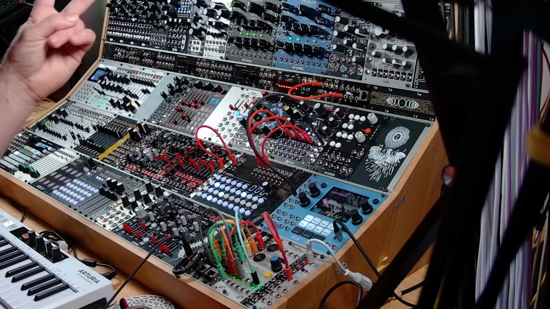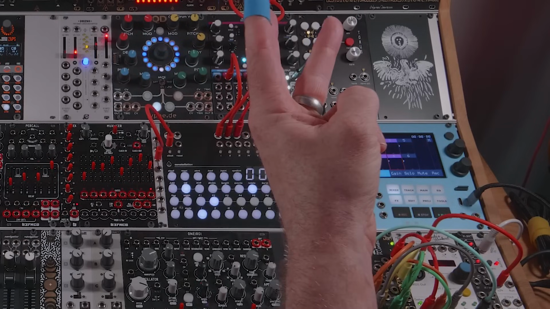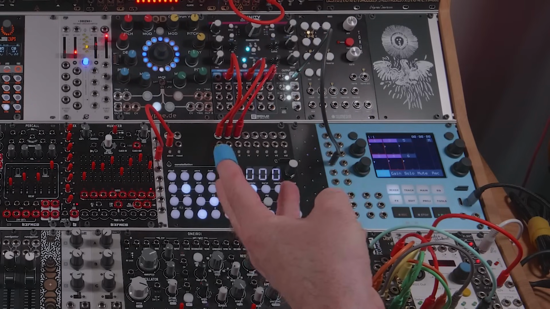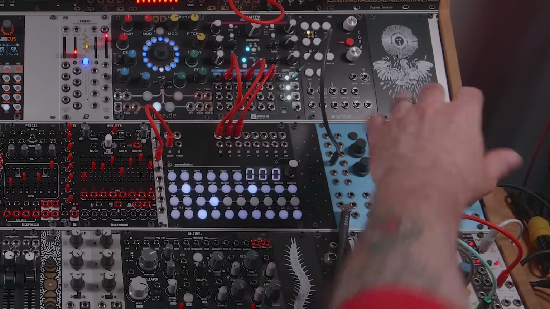Multi-track recording, huge amount of I/O, well, huge amount of in, and the ability to use effects for every channel. So you just need reverbs and delays, you send them off within this thing.